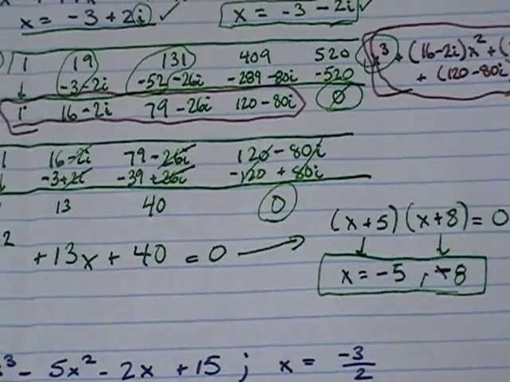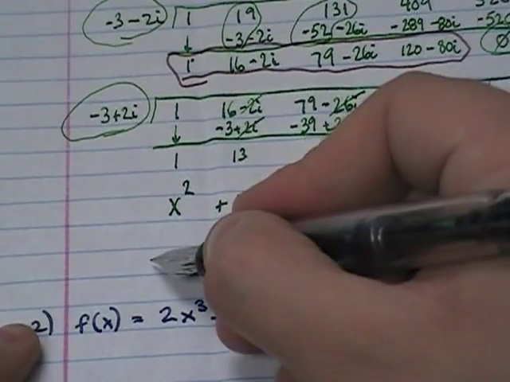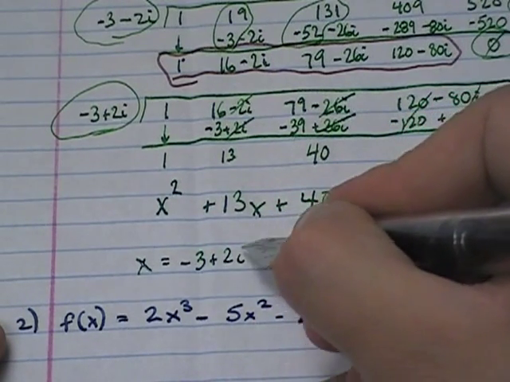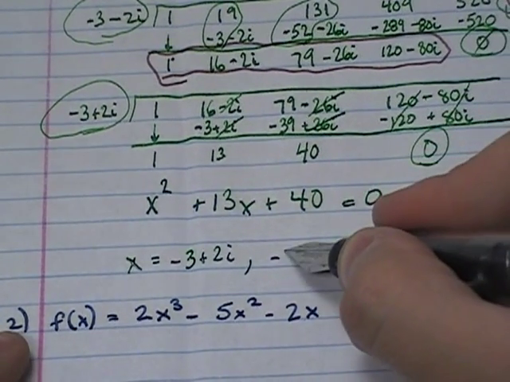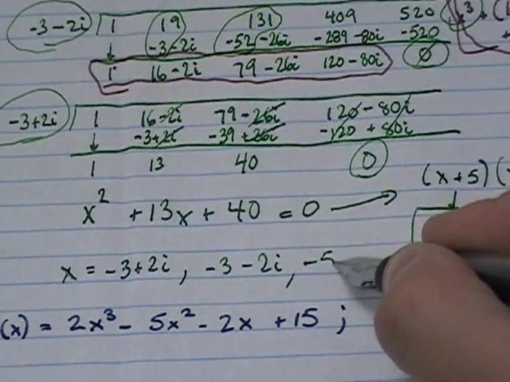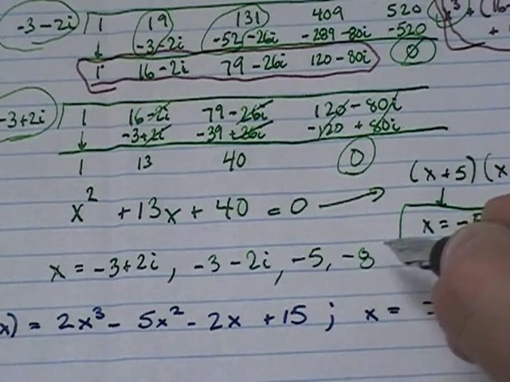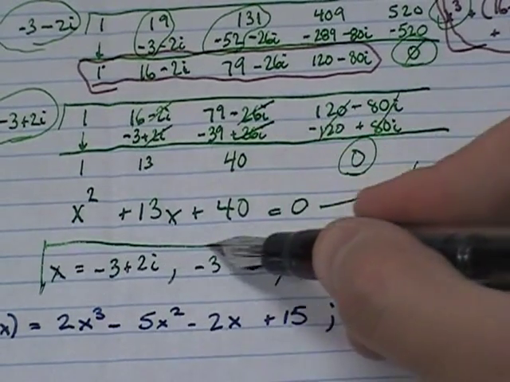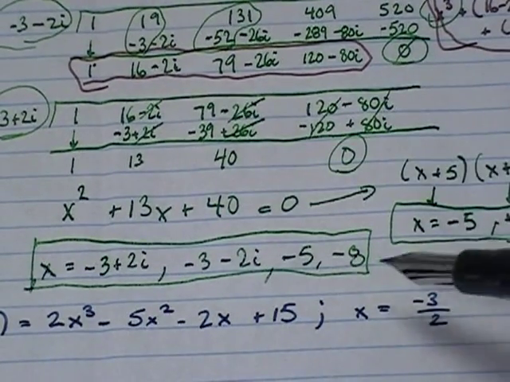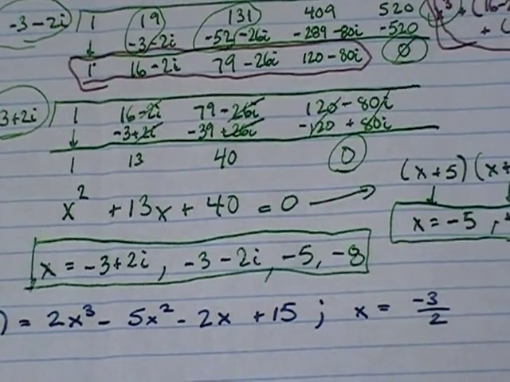So what are our 4 roots? Well, they gave us 2 of them. So down here at the bottom, we could write all 4 roots. Negative 3 plus 2i, negative 3 minus 2i, negative 5, and negative 8. And there are the 4 roots of this polynomial given in the original problem. There are your 4 solutions. So it has 2 real solutions and 2 complex solutions, and there's all 4 of them.